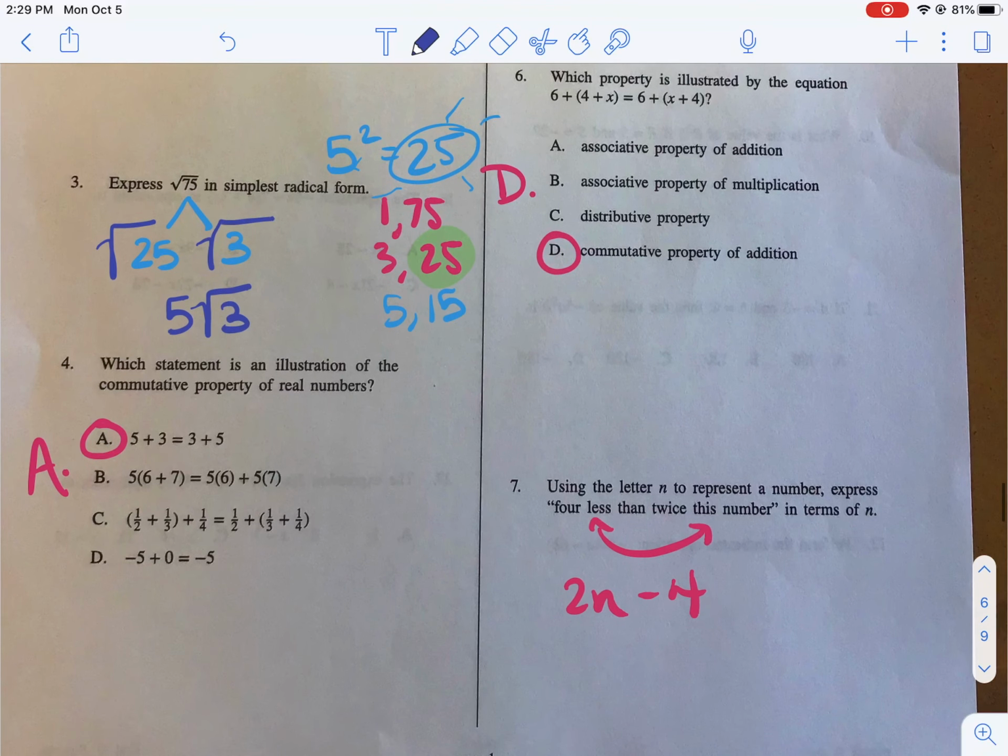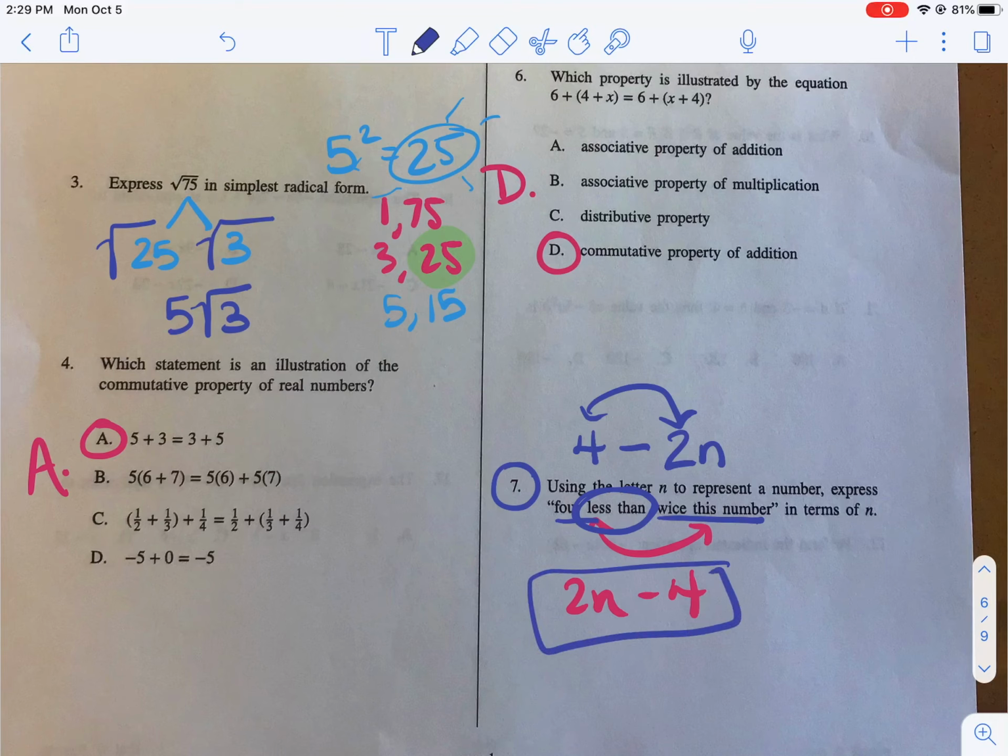Okay, and then just a reminder for number 7. When we have 4 less than twice a number, 4 less than is subtraction, twice this number, so 2n. You don't want to leave it as 4 minus 2n. When you see this term less than, you want to flip your work. So when you do flip this, you're left with 2n minus 4.